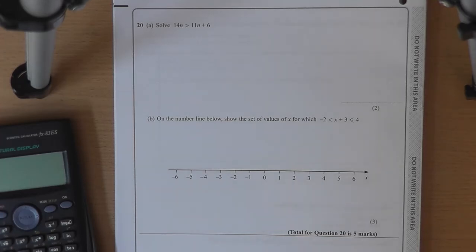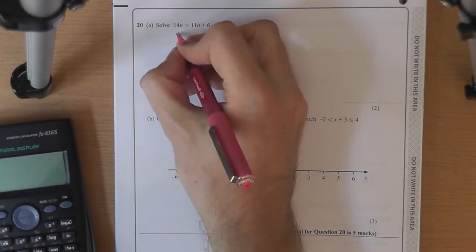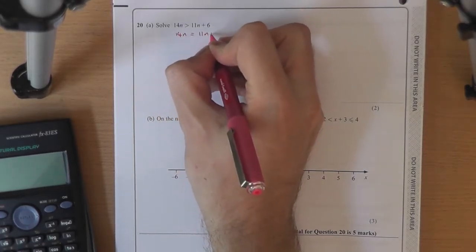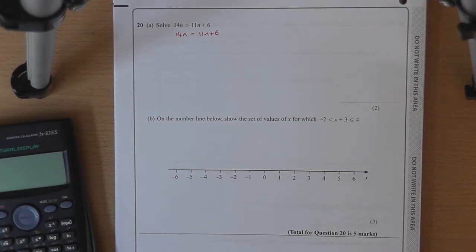Solving inequalities, however, is exactly the same as solving equalities. And in fact, we cheat it. And our very first step is to say, let's ignore the fact that it's an inequality and let's solve it as if it was an equals. So we're going to change the question first of all. We're not going to solve this, we're going to solve instead 14n equals 11n plus 6. We're going to swap the sign, whichever inequality sign it is, for an equals sign. In doing that, we can solve the equality in the way that we normally would for any equation of that type. And then we can swap the sign back at the end.